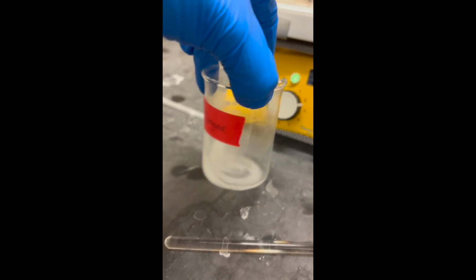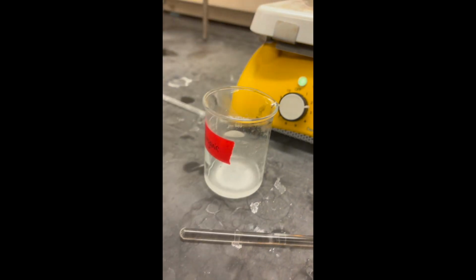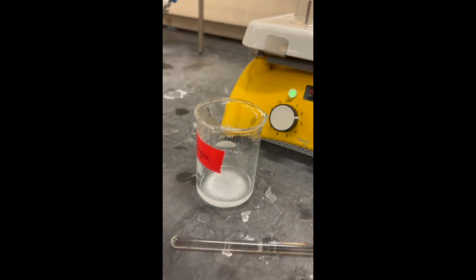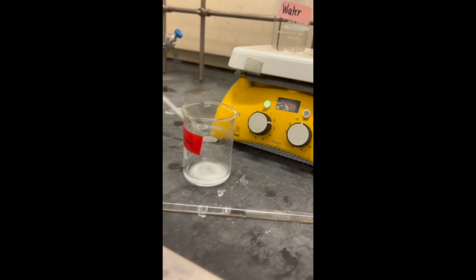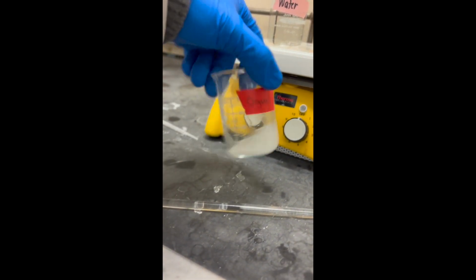It is important to only add a minimal amount of the ethanol solvent in order for the solution to be supersaturated and the product solute does not get lost inside of the solvent.